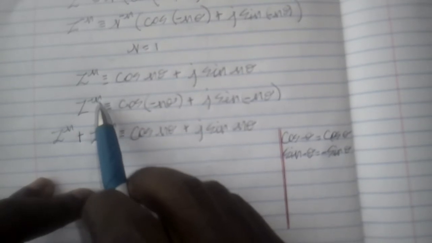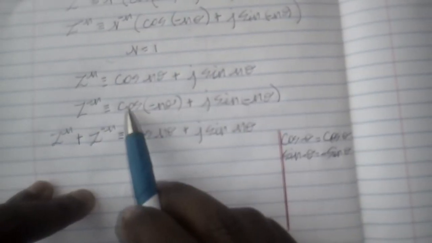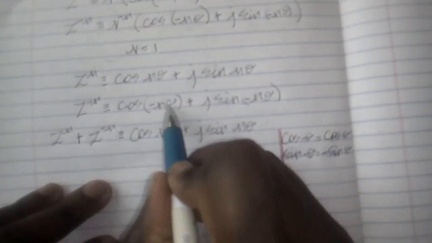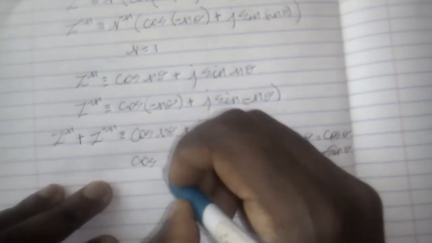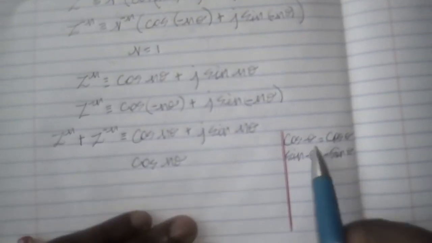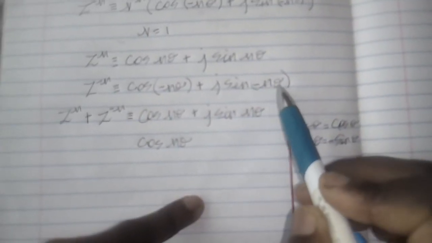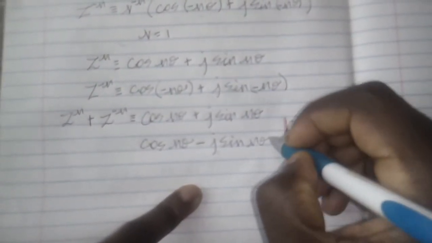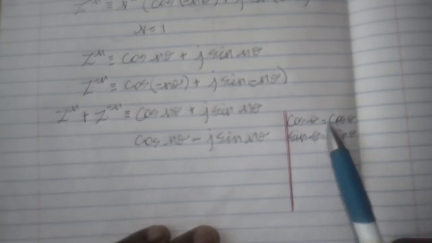Okay, so z raised to power minus n, instead of writing it like this, since we know that cos of a negative angle of minus n theta is identical to cos n theta, and sine of minus n theta is identical to minus sine n theta, these and these are the same thing, just written in a different way from our trigonometry.